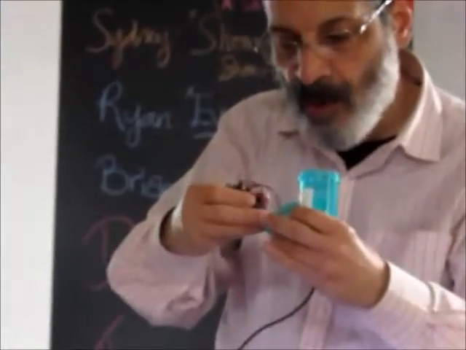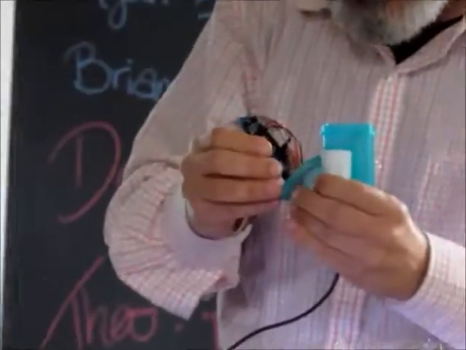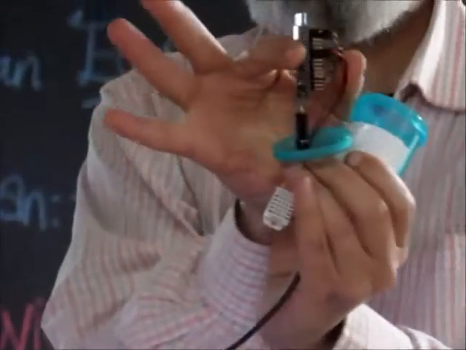So this is the smallest I was able to fit something. It could be smaller if I 3D printed the case, then it would be that thick. So not much smaller, but still.